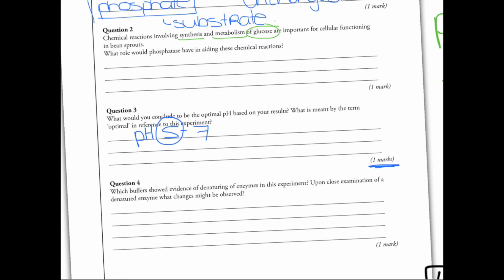All right, so the optimal refers to, like I was saying before, the greater number of collisions between enzymes and substrate, and therefore a lower activation energy. So the greatest reaction is achieved.